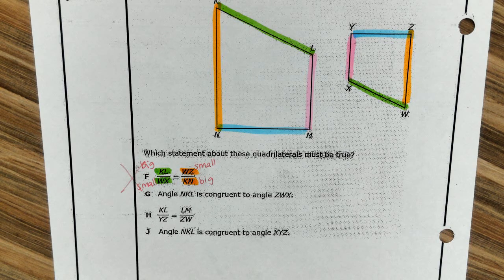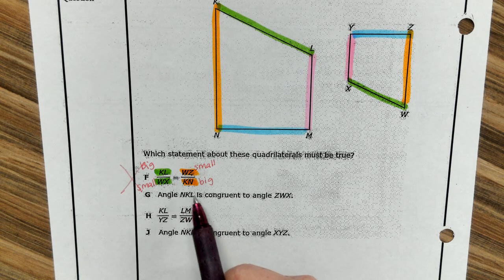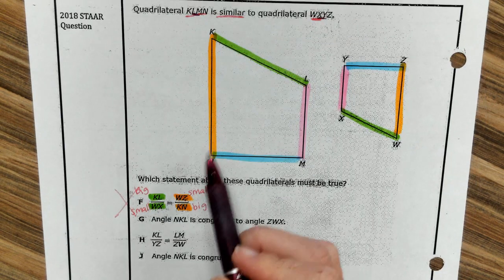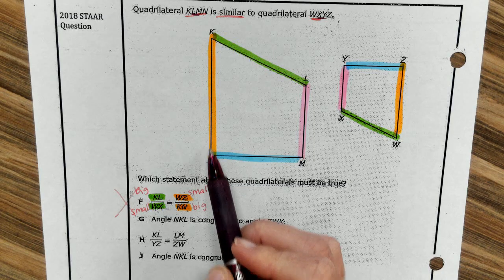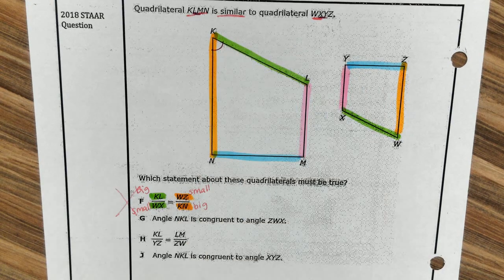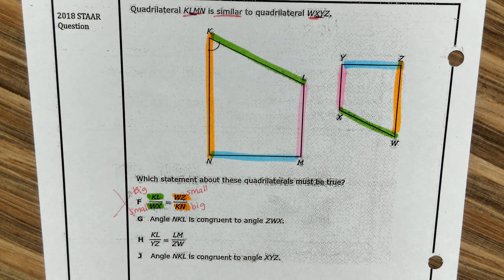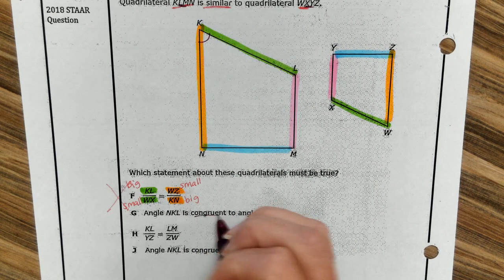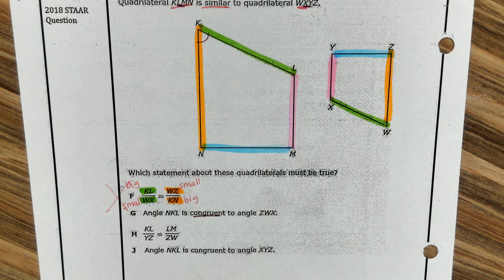All right, moving on to choice G. G says angle NKL. So everybody take your pencil and go to N and then trace it to K and to L and put a little line right here. That's the angle we're talking about. They said it is congruent to angle ZWX.